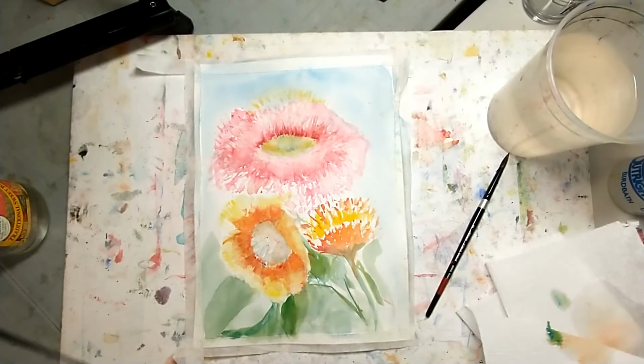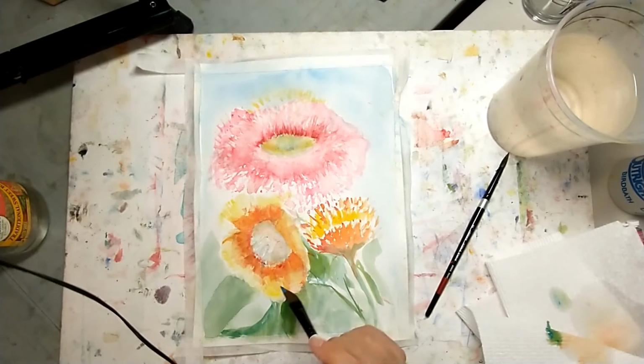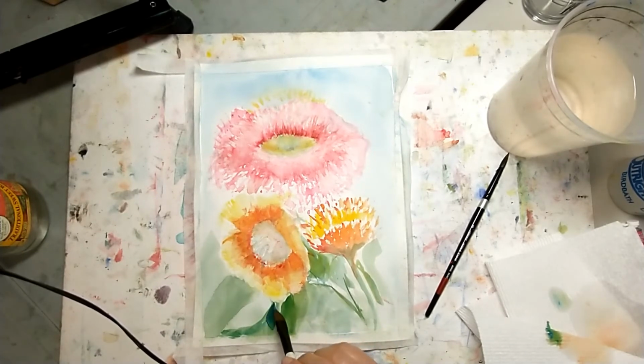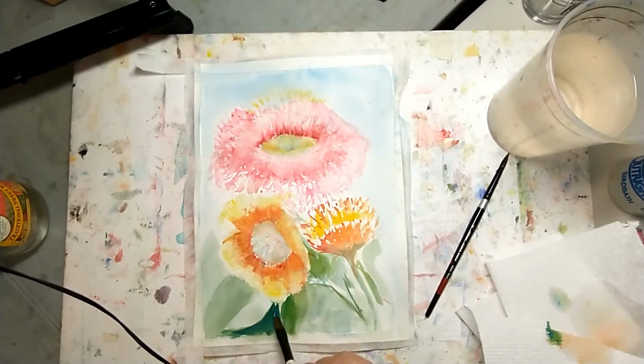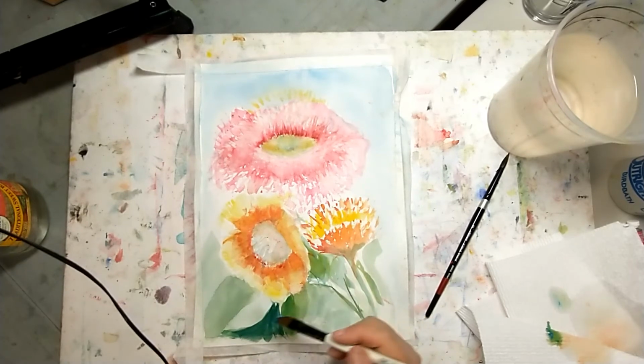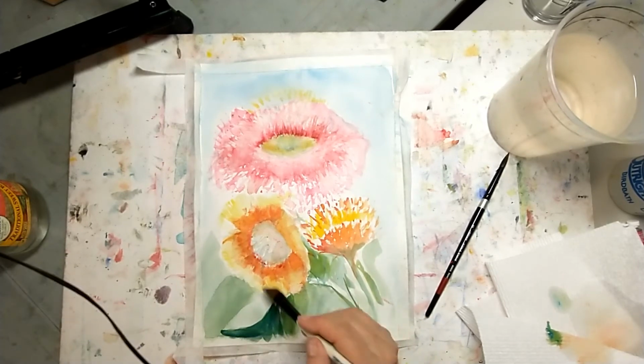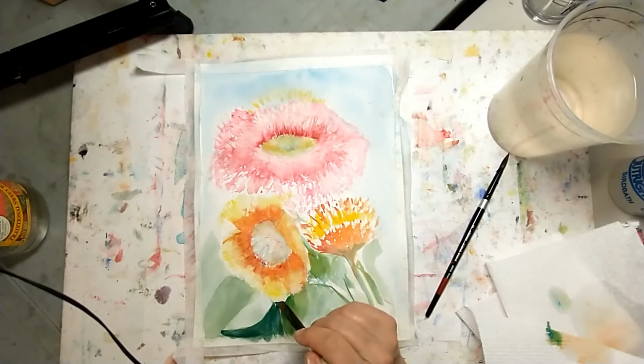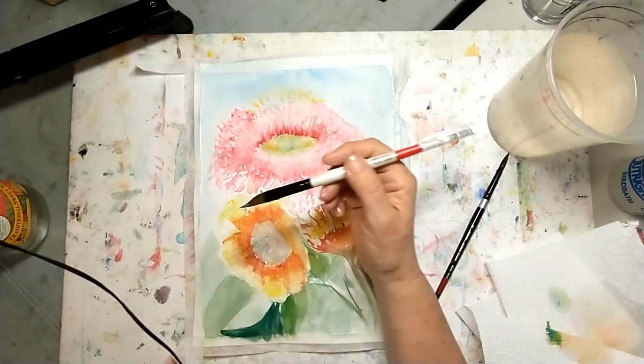And the space behind it, I will make a darker green. So now you see I have another leaf right in there, which fills in the background.